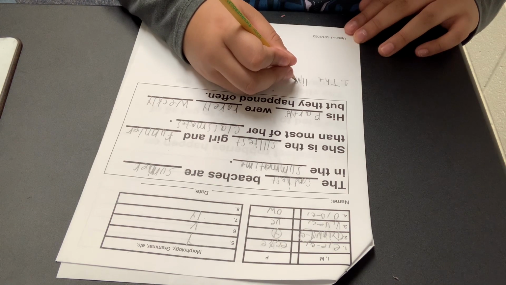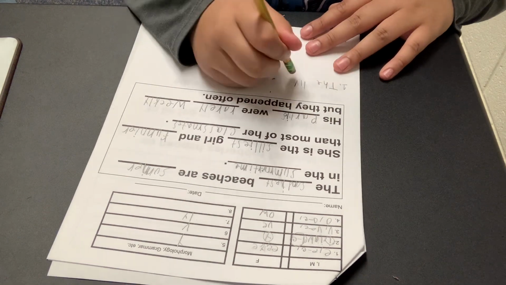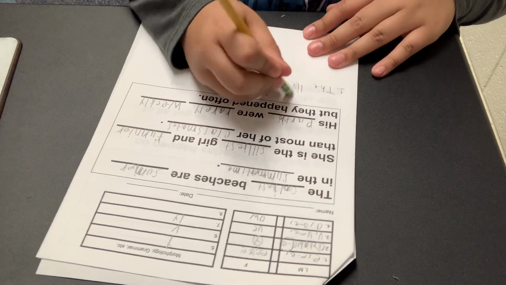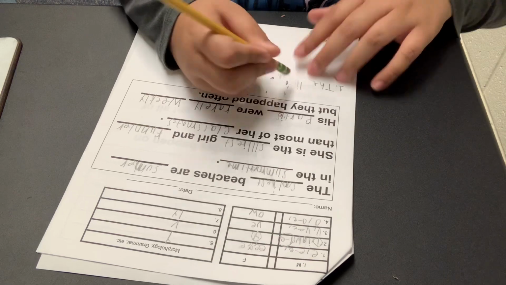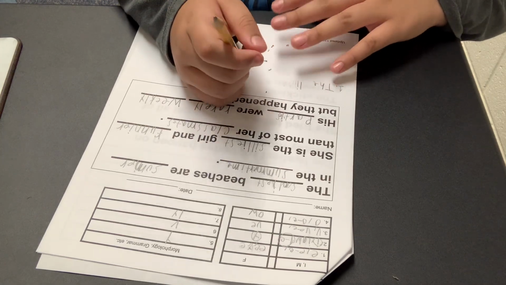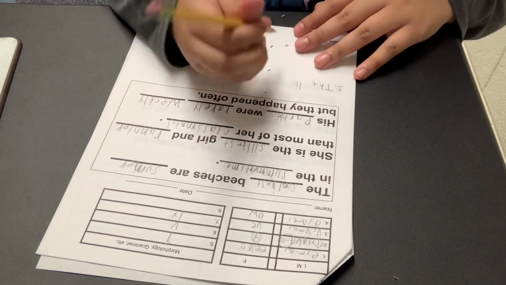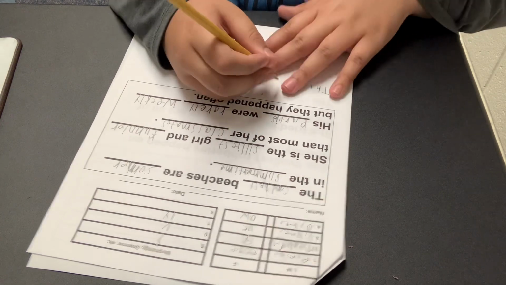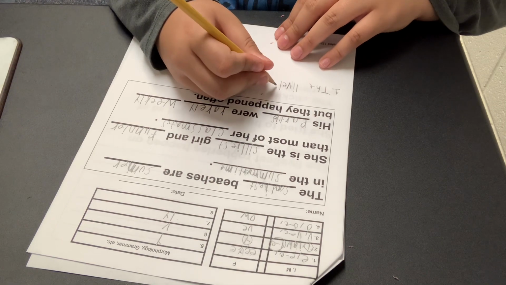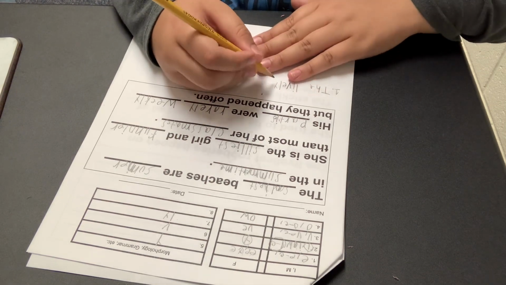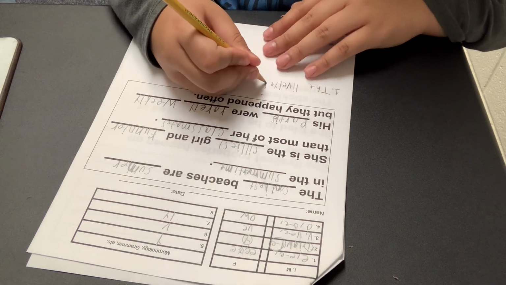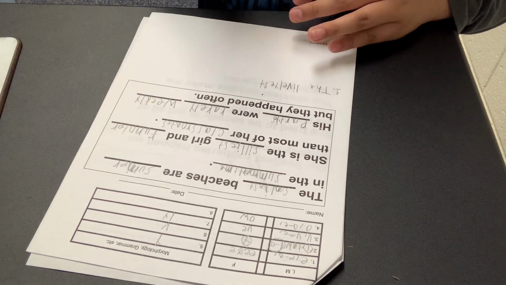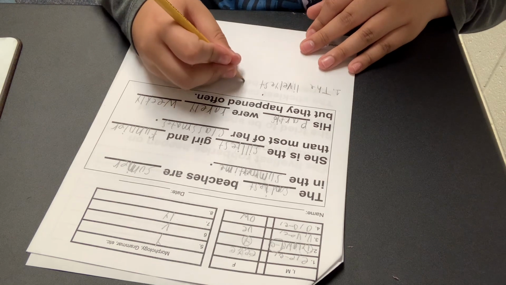Liveliest. Wait, do I take off the V or lively? What is your base word? Lively. Liveliest. Okay. Liveliest robberies.